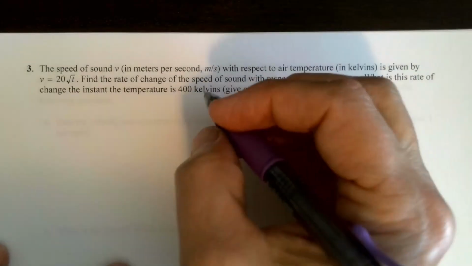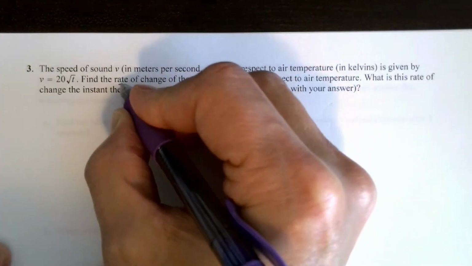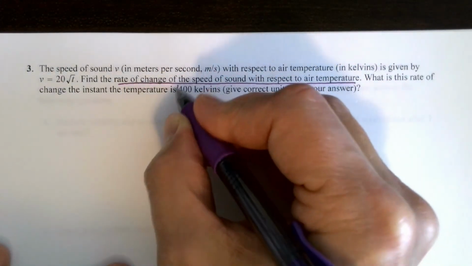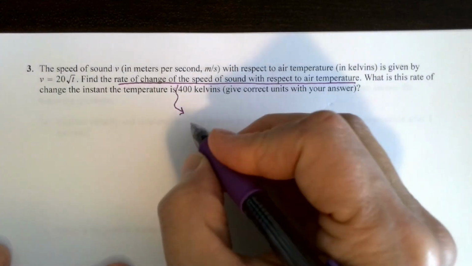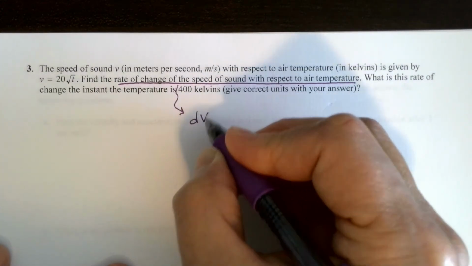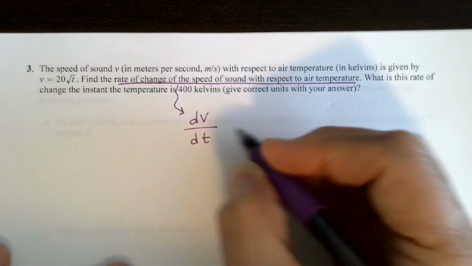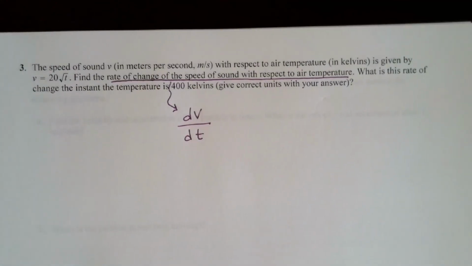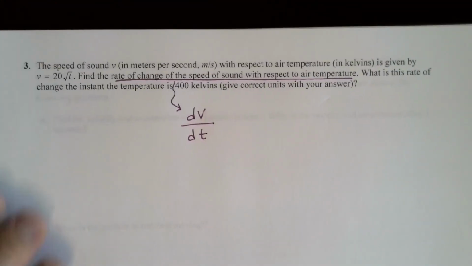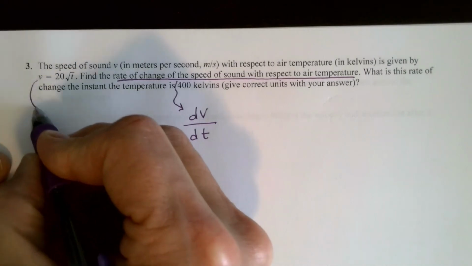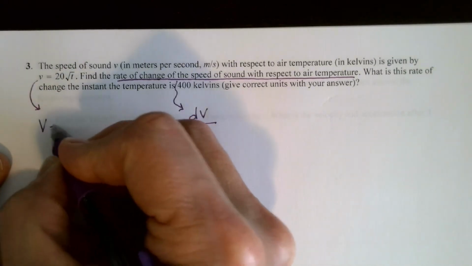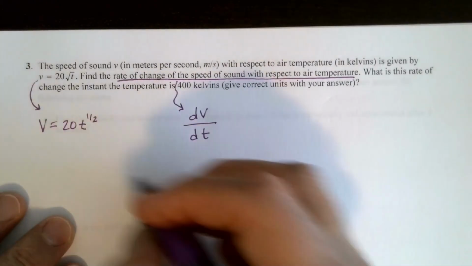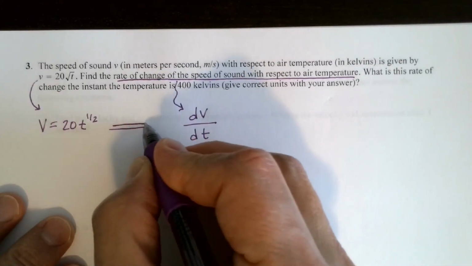So what is the rate of change of the speed of sound with respect to the air temperature? What is that thing? Right. That is dV/dT. The derivative of V with respect to T is the rate of change of the speed of sound with respect to the air temperature. Okay, so first of all, we would probably rewrite this. V is 20 square root of T, which I'd write as T to the 1/2 power. And so now I can find dV/dT.